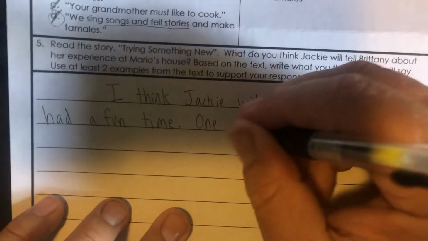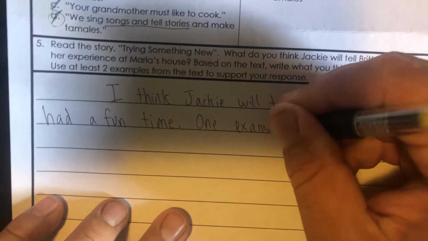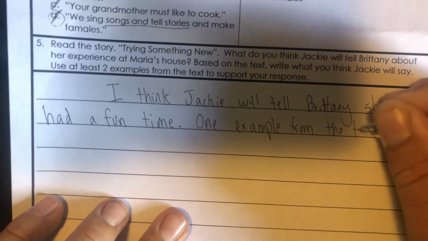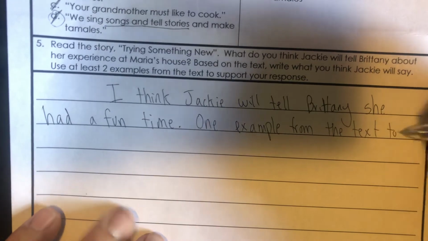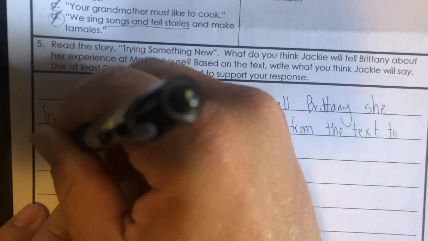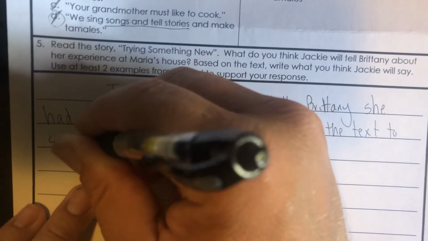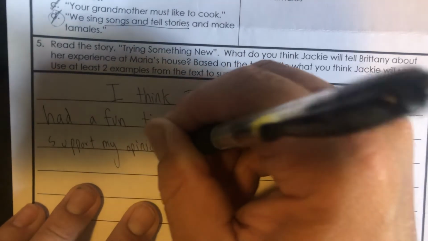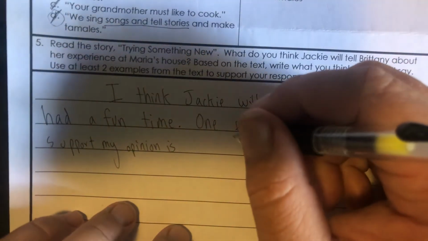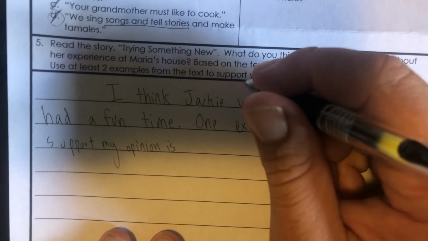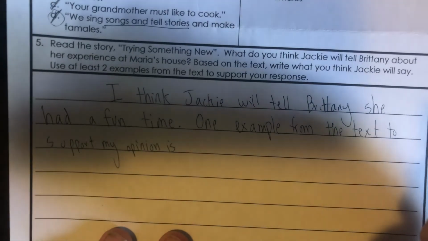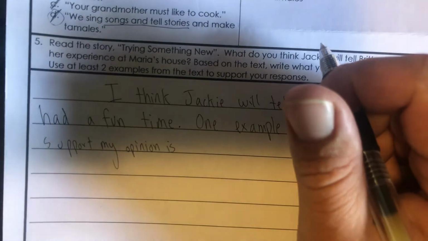One example from the text to support my opinion is, I mean, we could say that she liked the chicken ones.